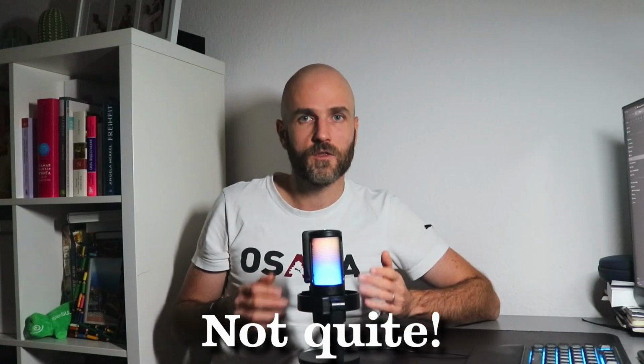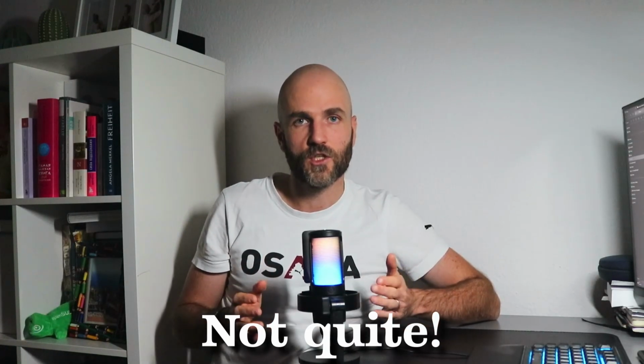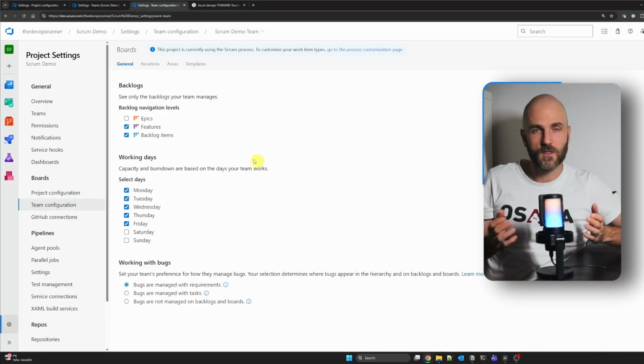Okay, so we have set up our project's calendar and our project's folders. You might be thinking, great, are we done? Well, not quite. And this is a step where almost everyone gets stuck initially. Just because you have defined this path for the project doesn't mean your team knows they should use them. We have to explicitly tell the team which parts of the plan belong to them. To do that, we first need a team.